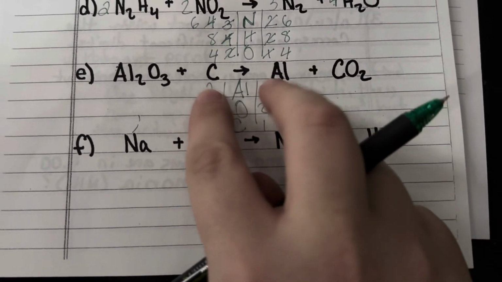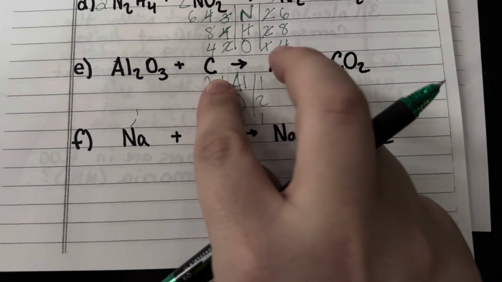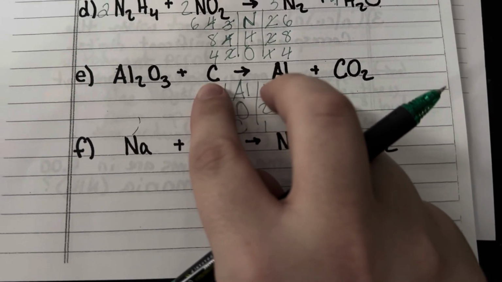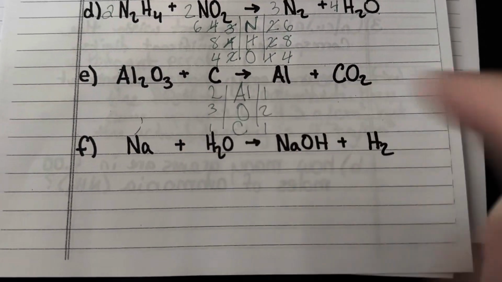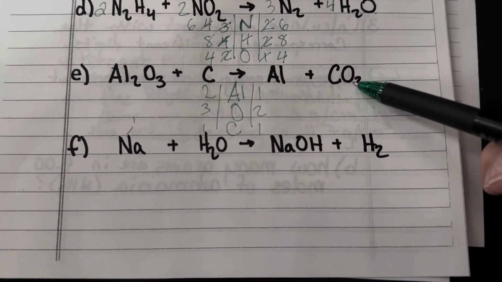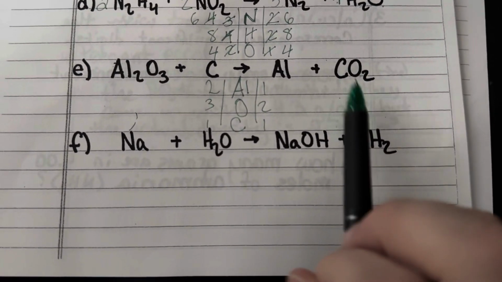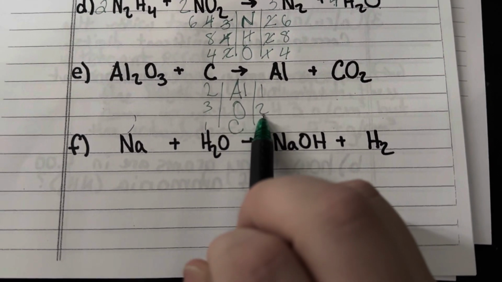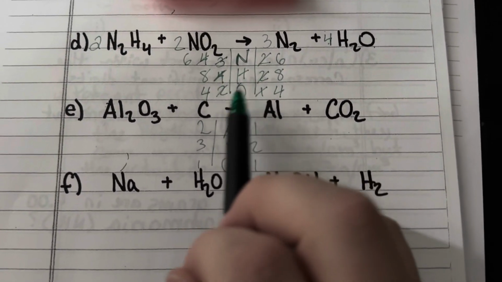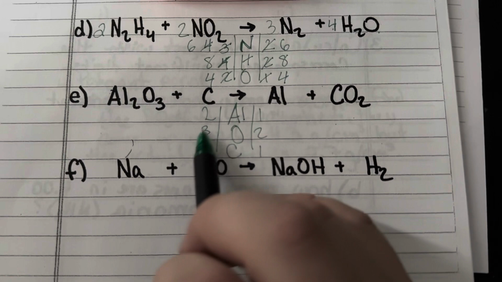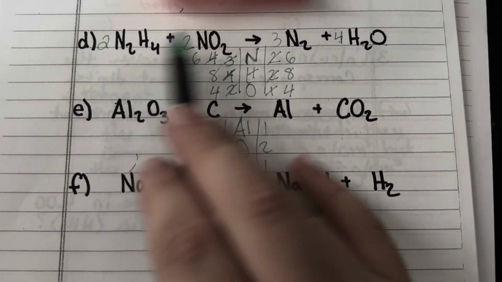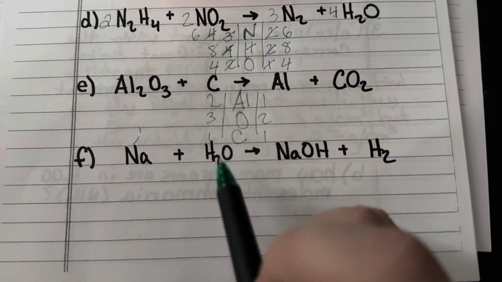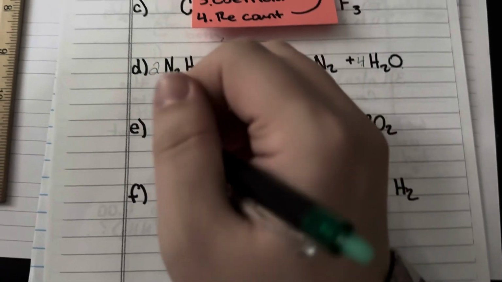You see how these guys right here, they are by themselves, they're worth 1. We can save those for last because we can make them whatever we need them to be in the end. So the only one that's paired up with anything is these oxygens. We have to make the oxygen equal somehow. So if we look, it's a 3 and a 2. This is what I was talking about when I was up here. We need to cross multiply these guys. We couldn't do it because the nitrogens are separate, so it doesn't make sense to do that. But here it does. So the side with the 3, we're going to put a 2.